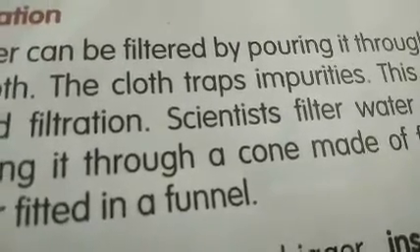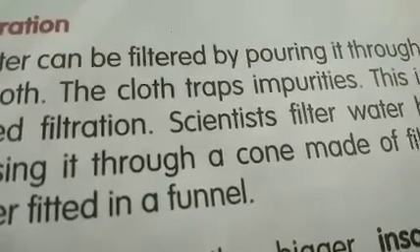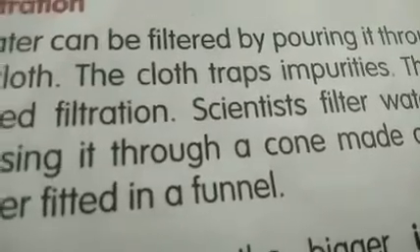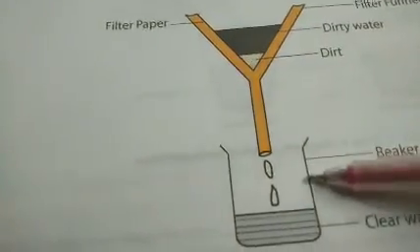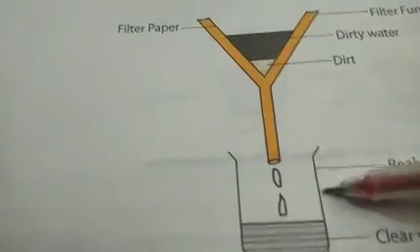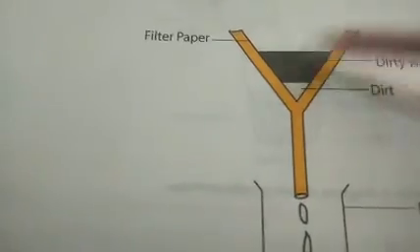So here when you see filter paper, also in the workbook, just go to the workbook children, page number 15. When you see page number 15 filtration, just observe the diagram, right? Observe the diagram. See first what they have taken. First they have taken the beaker, and afterwards funnel, filter paper.